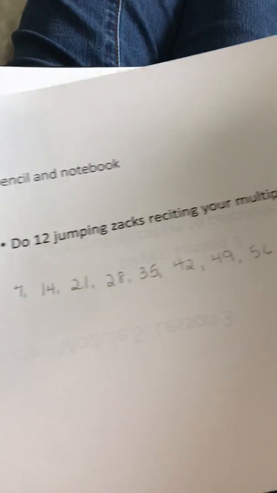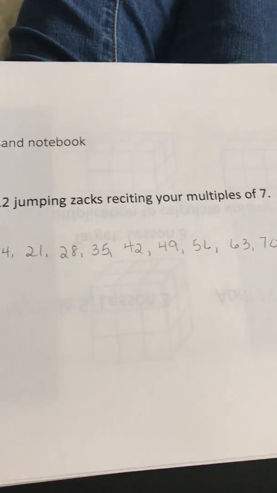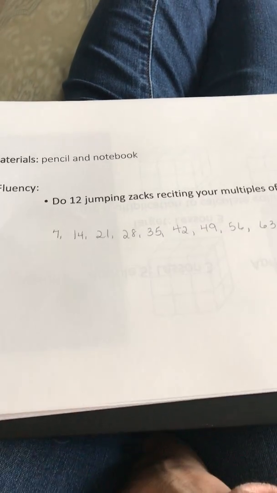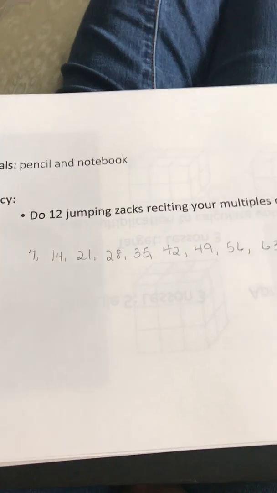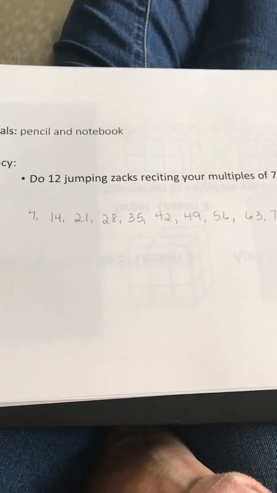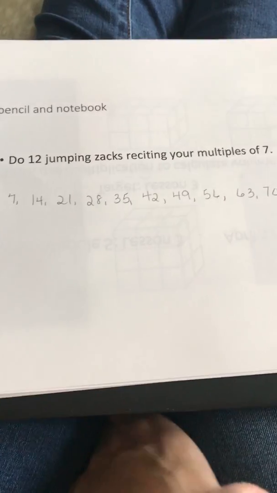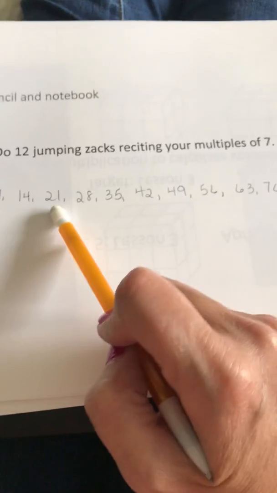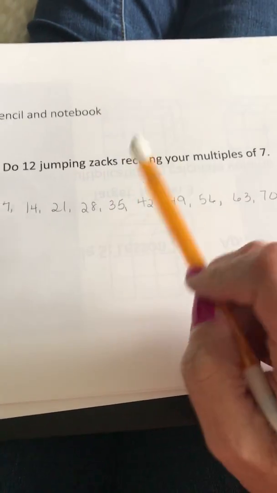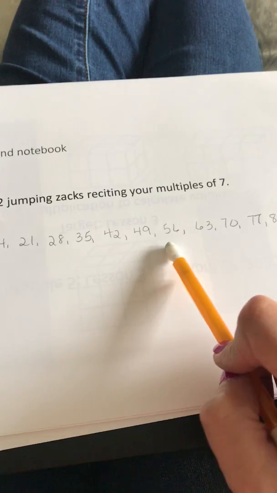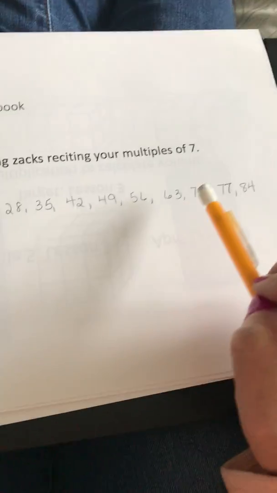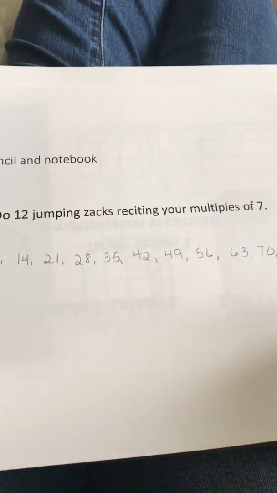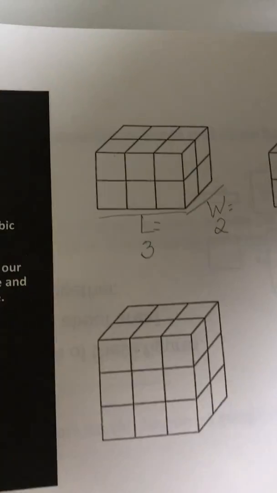Okay, so let's start. Remember that you should have a pencil and a notebook or paper ready to go. And before we get started, let's all stand up next to our table or wherever we are, and we're going to do 12 jumping jacks. Are you ready? And when we're saying it, we're going to multiply by 7. Here we go. Ready? Begin. 7, 14, 21, 28, 35, 42, 49, 56, 63, 70, 77, 84. Awesome. Okay, have a seat and let's get started.